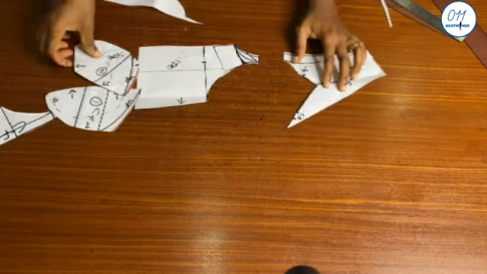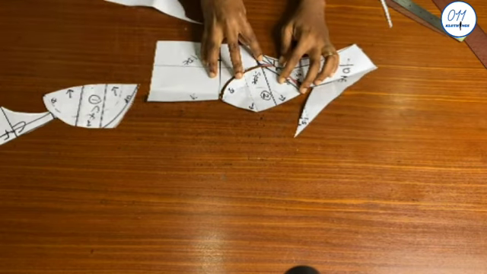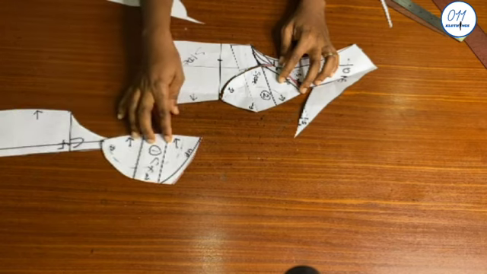On today's tutorial, I will demonstrate how to draft a curved bustier pattern with a keyhole yoke design detail.